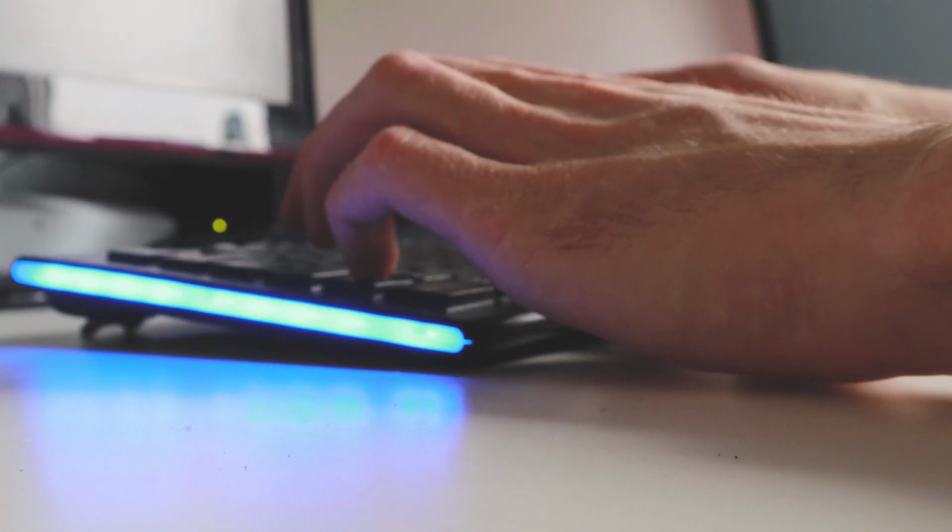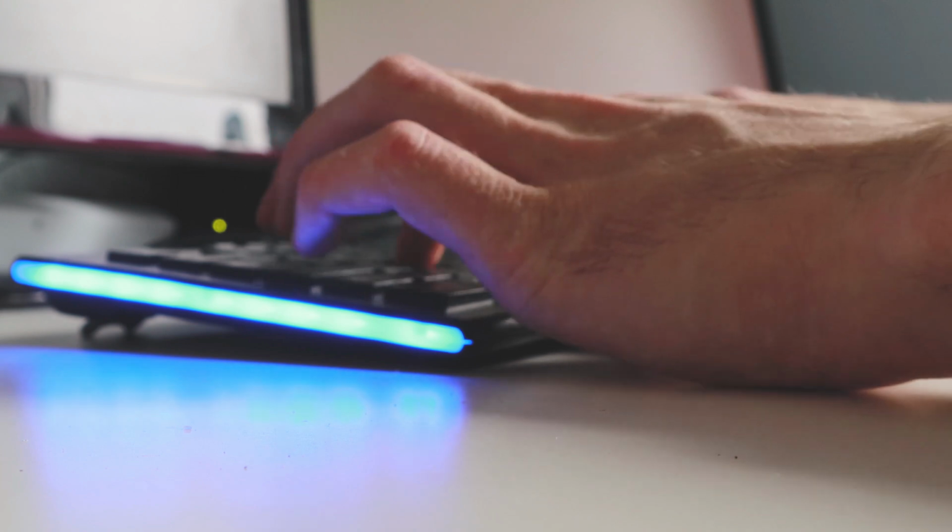And that's it. In just a few seconds, you can recover any saved Wi-Fi password on your Windows 10 PC.